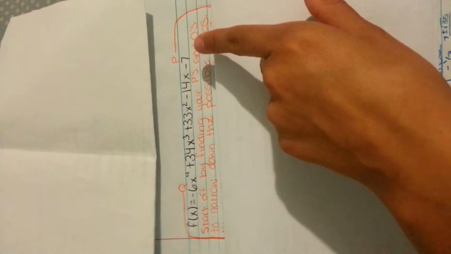This is Unit F, Concept 10, finding all zeros of a given polynomial of a fourth and fifth degree. To find the zeros of this polynomial, we're supposed to first start off by finding your p's and q's to narrow down the possible zeros. So your p's and q's are your first number, which is -6, and your second number, which is -7.